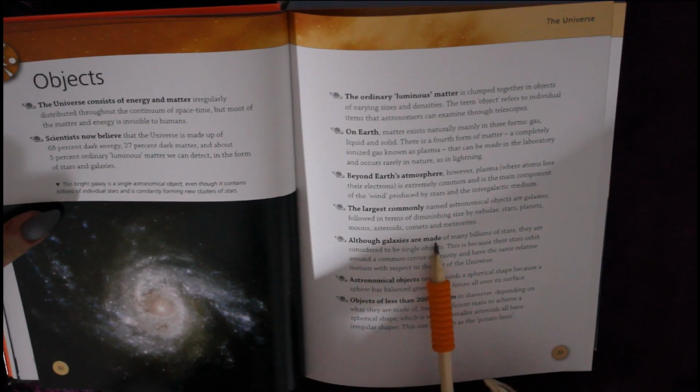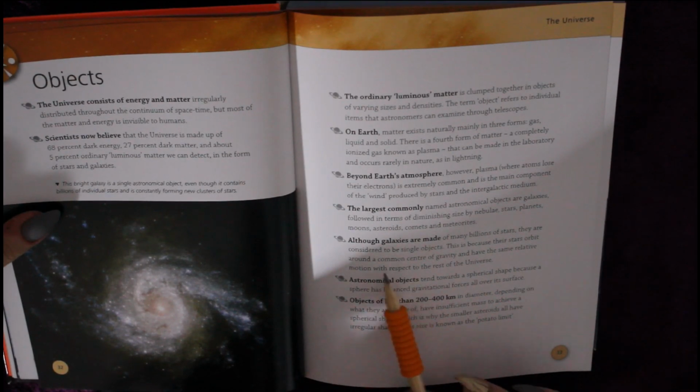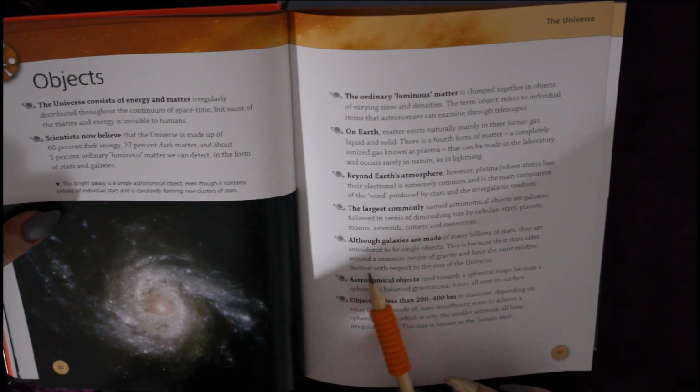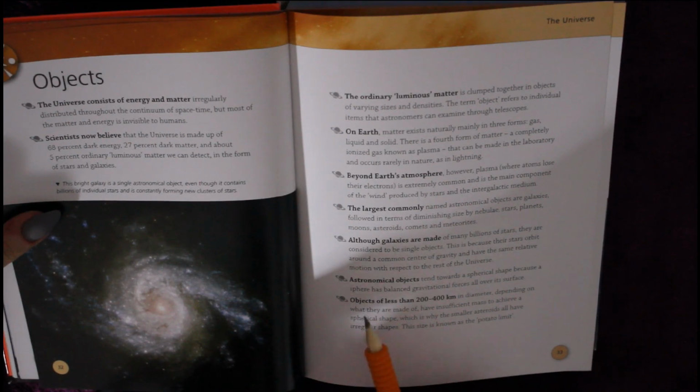Although galaxies are made of many billions of stars, they are considered to be single objects. This is because their stars orbit around a common center of gravity and have the same relative motion with respect to the rest of the universe.